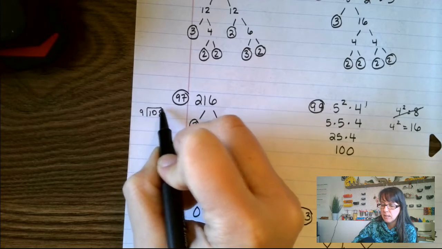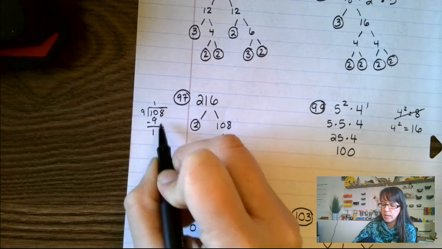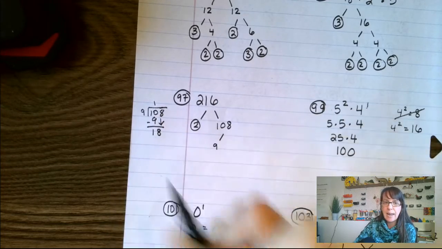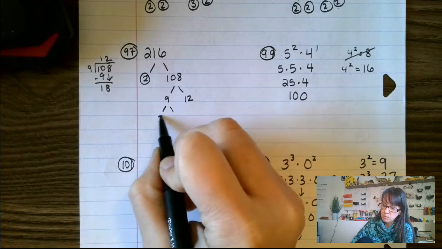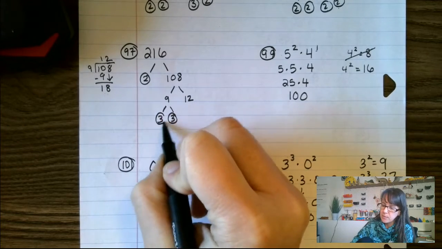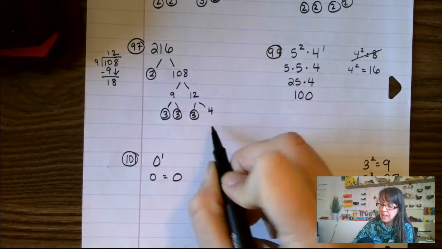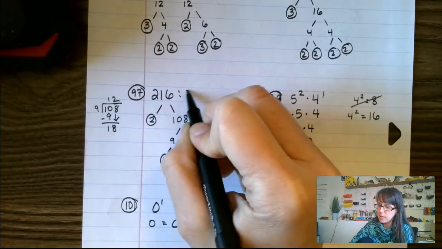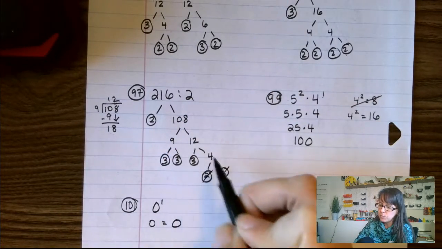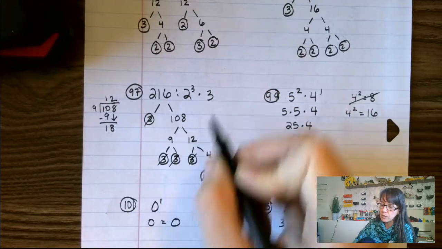9, 108. 9 goes into 10 one time without going over, with a remainder of 1. Bring down my 8. 9 goes into 18 2 times. So 9 times 12 will give me 108. Beautiful. Let's break these guys down. Those base numbers. I call them base numbers. I don't know why. 3 and 3. Beautiful. This is 3. That's prime. And this is 4. And that guy is going to be 2 and 2. Kablam. We've got this guy factored. We got 2 to the 1, 2, 3 power times 3 to the 1, 2, 3 power.